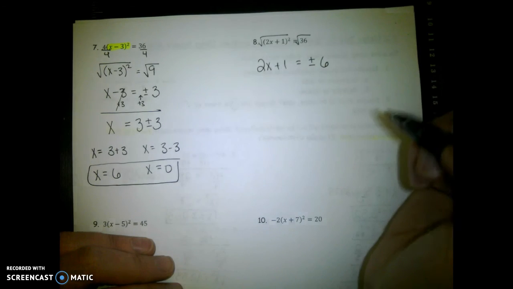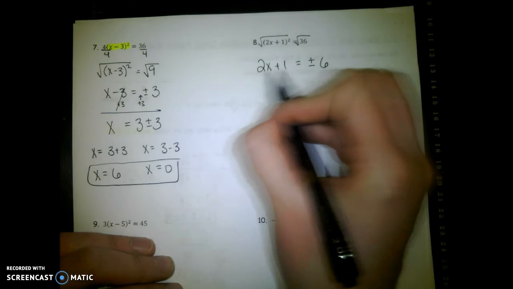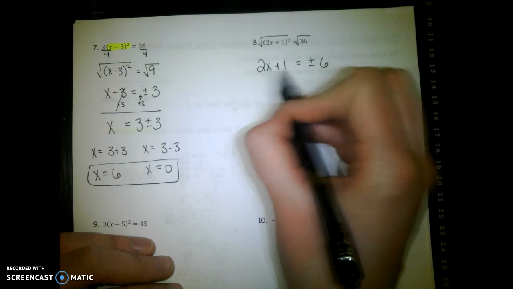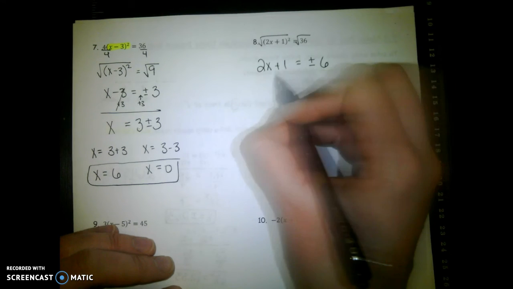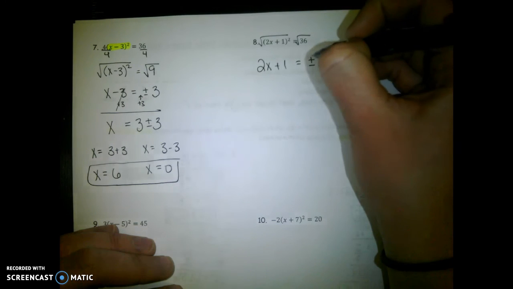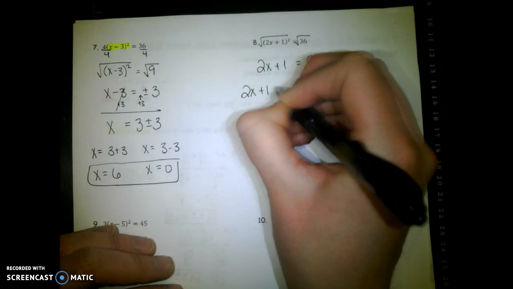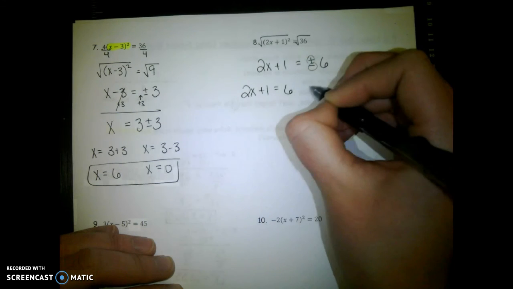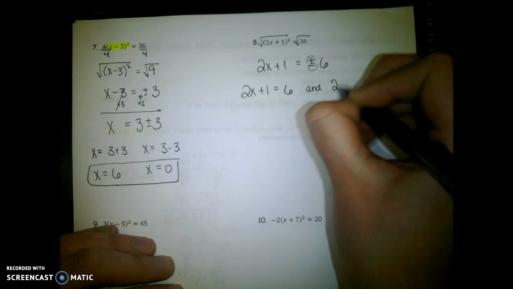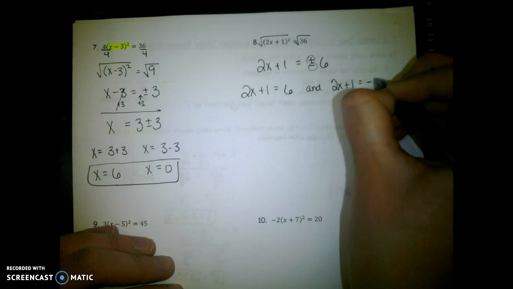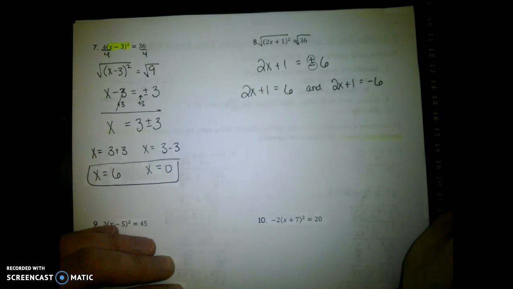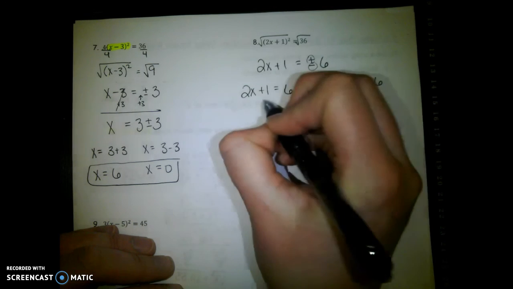Okay, now there's a lot of stuff over here on the left. If I have a lot of stuff here, I'm actually going to write 2 equations. One equation using the plus and one equation using the minus. So we've got 2x plus 1 equals positive 6 and 2x plus 1 equals negative 6. Solve both of these equations.